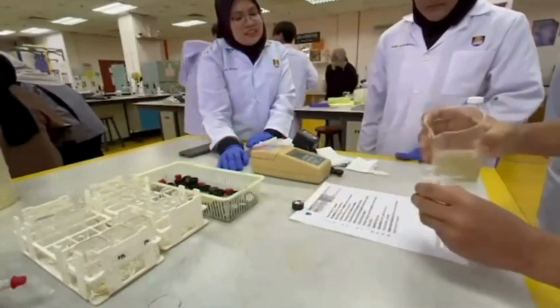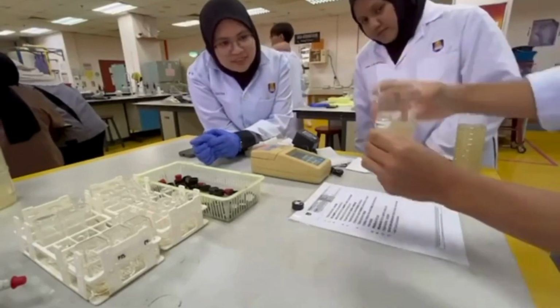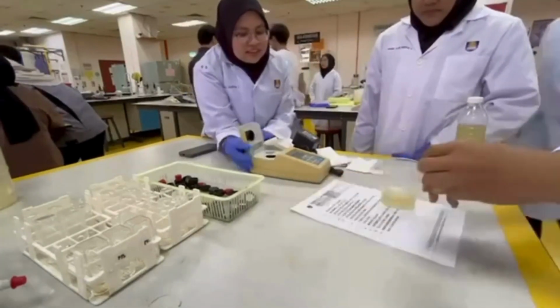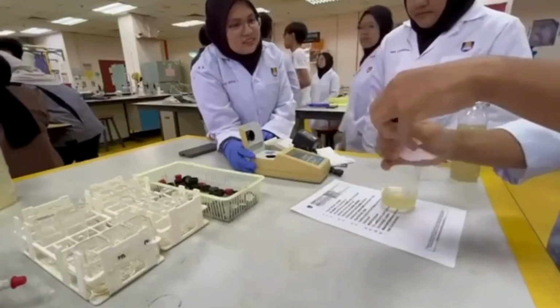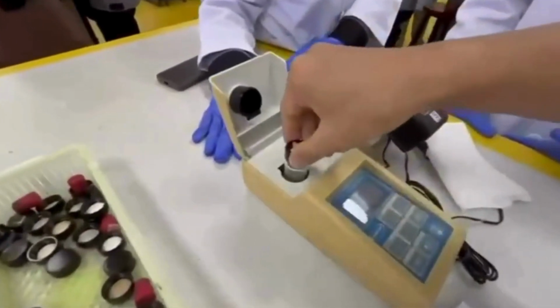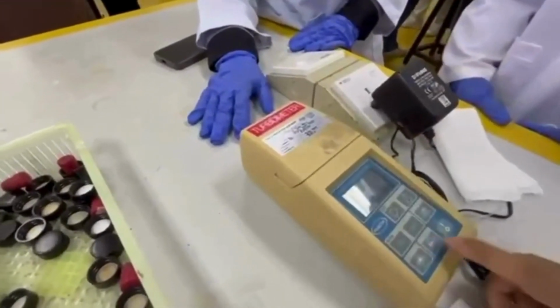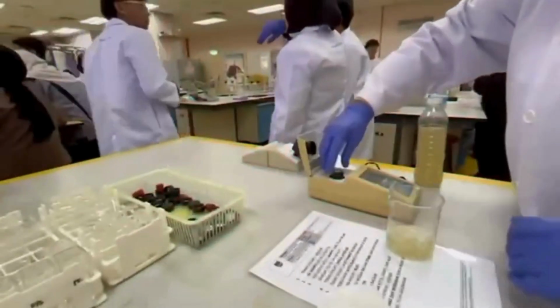Procedure. 80 milliliters of collected water sample was poured into a beaker. From this volume, 10 milliliters was transferred into a clean sample vial. The vial was then sealed securely and its exterior was wiped using tissue paper to remove any moisture or residue. Once the sample was prepared, the turbidity meter was powered on. The vial was carefully placed into the chamber and the read button was pressed to initiate the measurement.